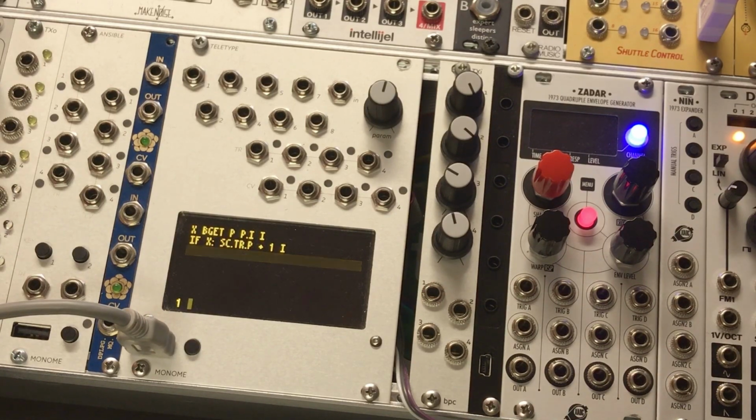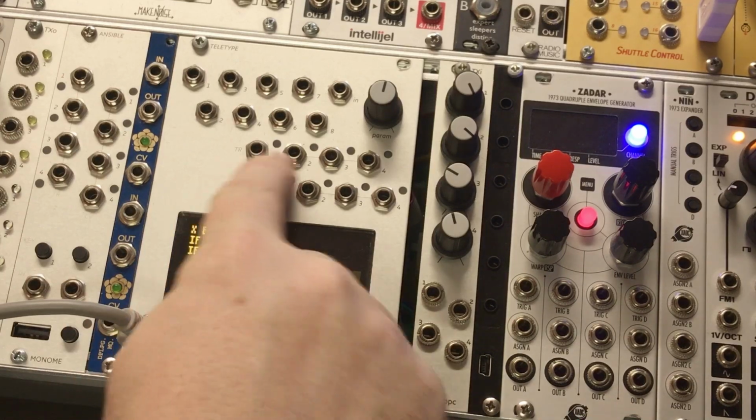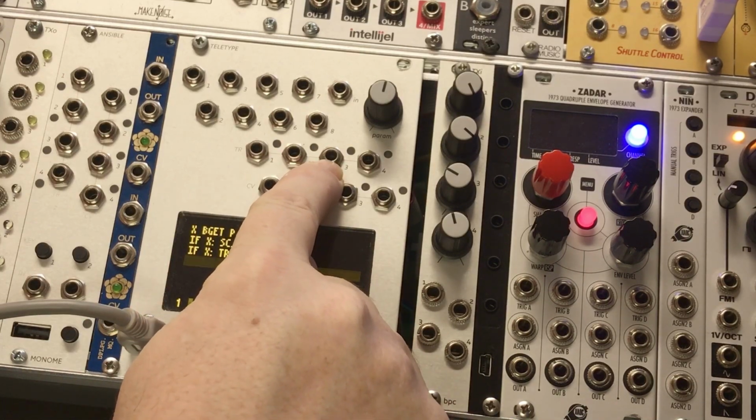Mute that for a sec. Also, if you're not using a sound computer, let's just do another statement here to include the standard trigger ports. So we'll do if x, tr, pulse, and again, we'll just add 1 to I. So we're firing these ports here.